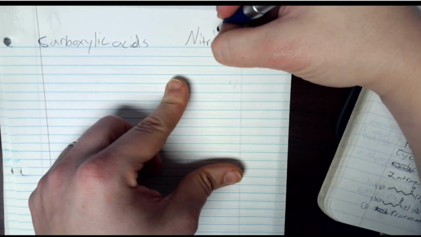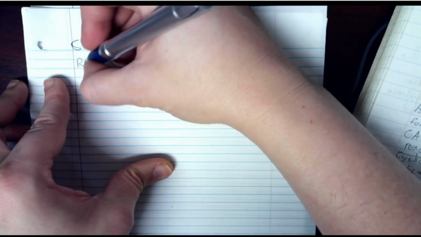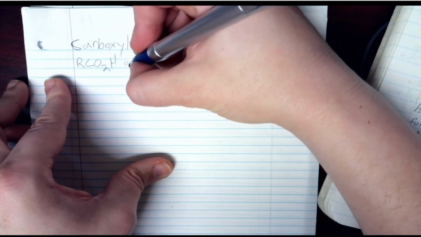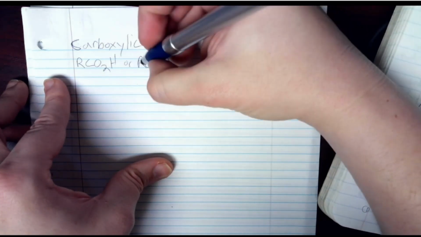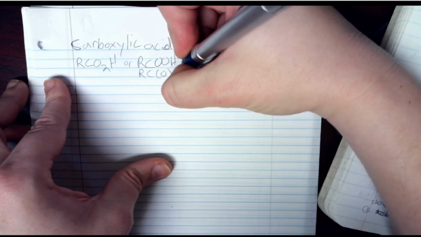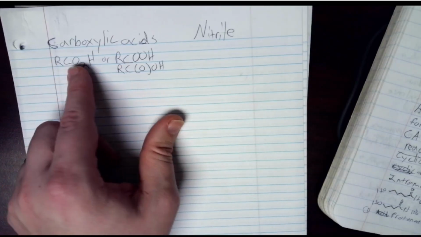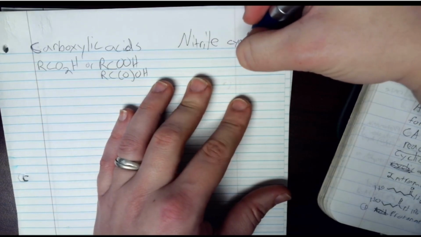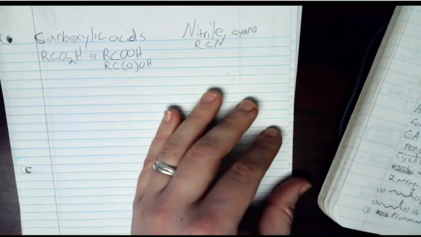There's two ways of writing when we just abbreviate a carboxylic acid. It's RCO2H, or alternatively, RCOOH. Technically, maybe it should be RCO in parentheses OH, probably the best way. The nitrile, which is our basic cyano group, is just RCN. It's understood that it's a triple bond.